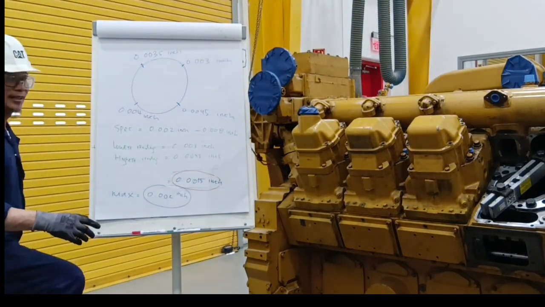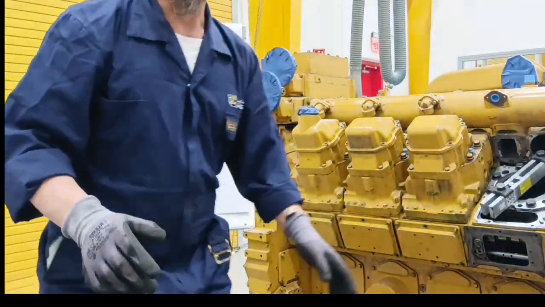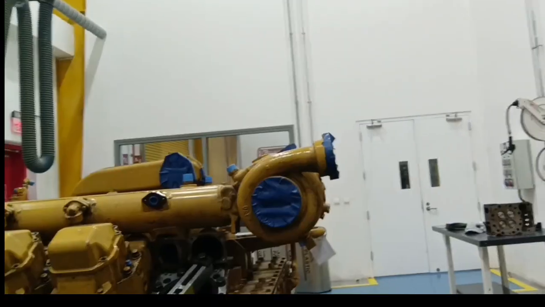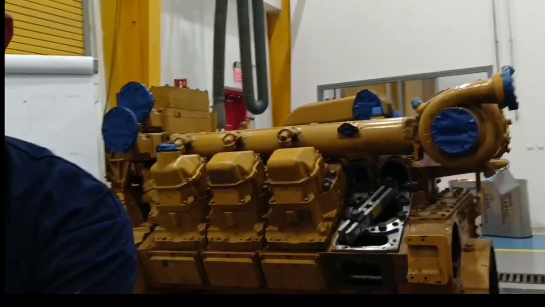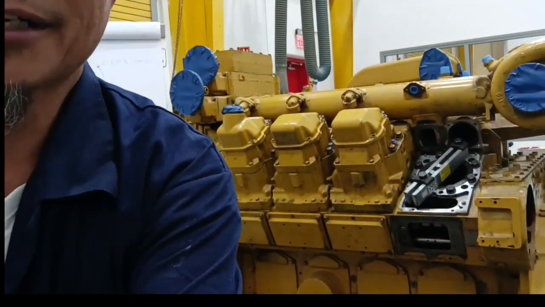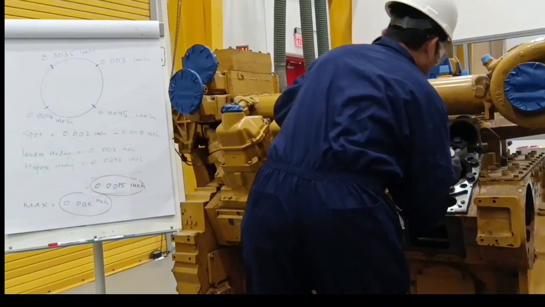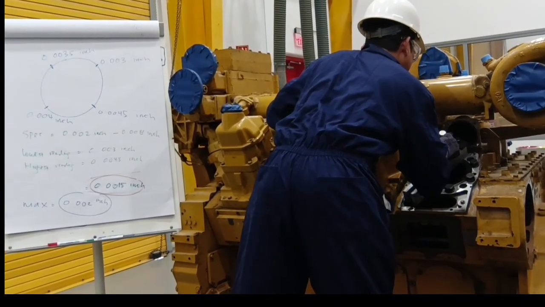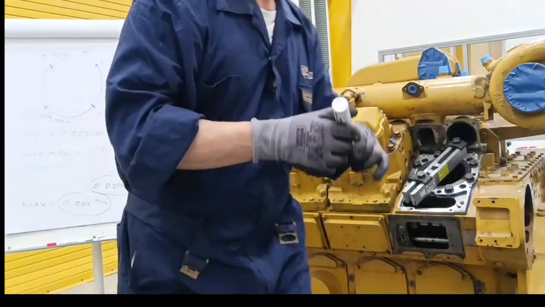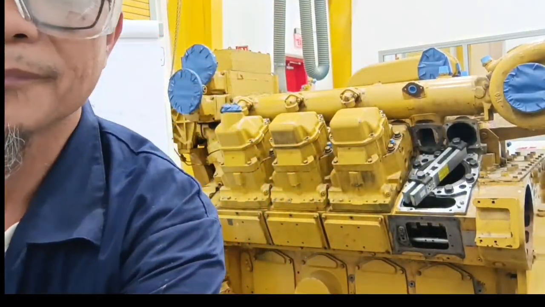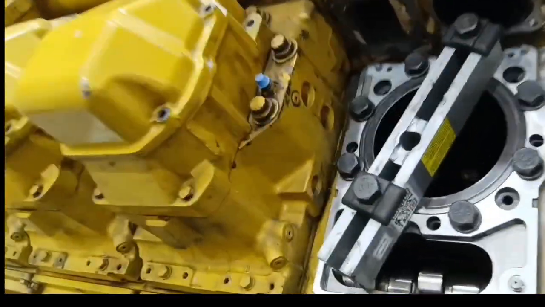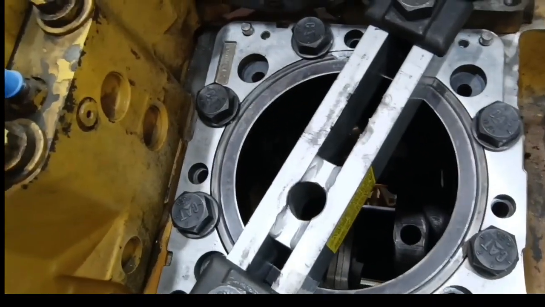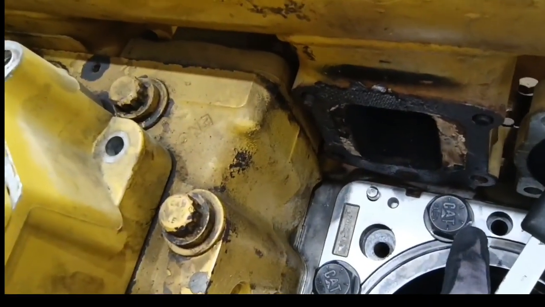Then after that we will make a marking between the liner and the spacer plate. Here I make a marking.